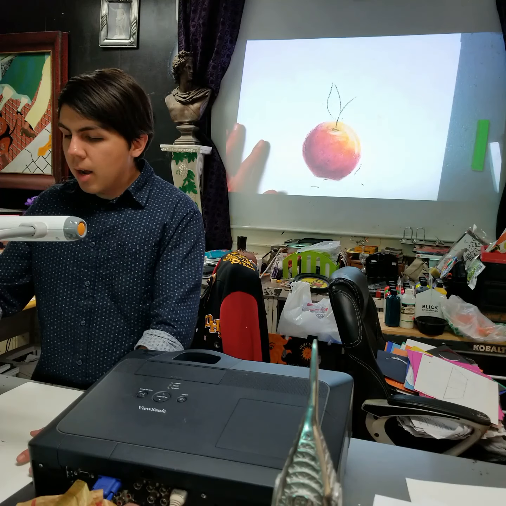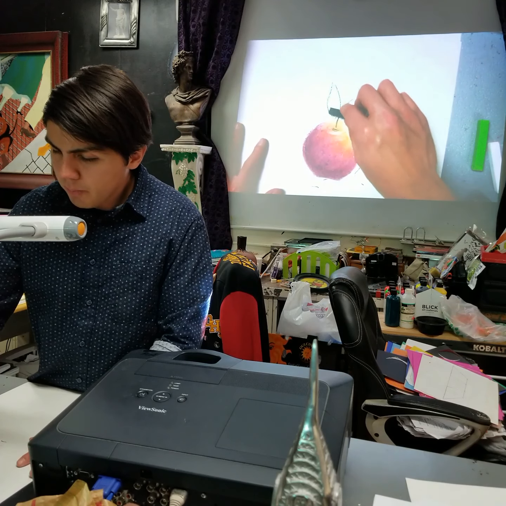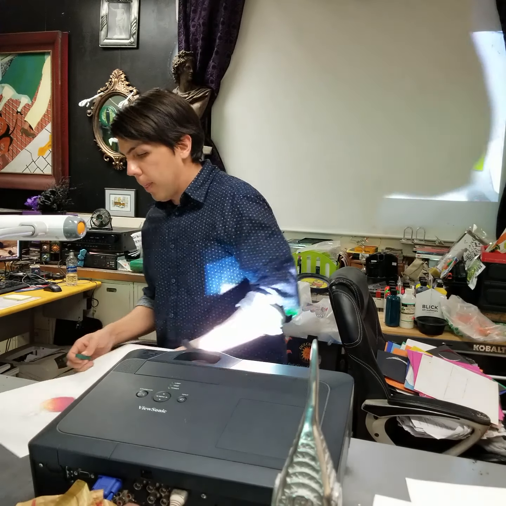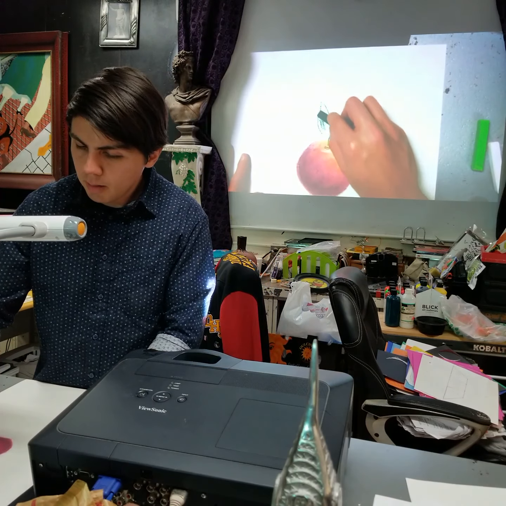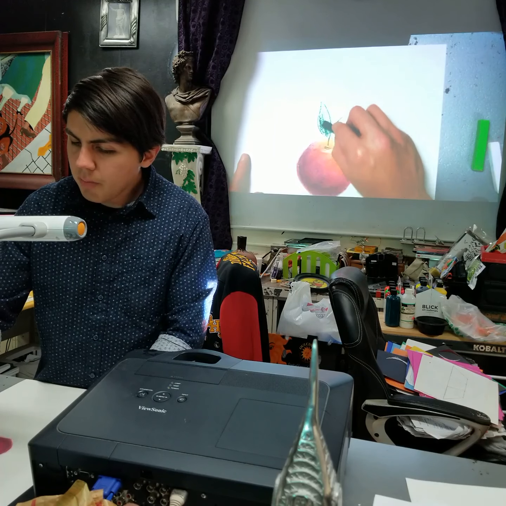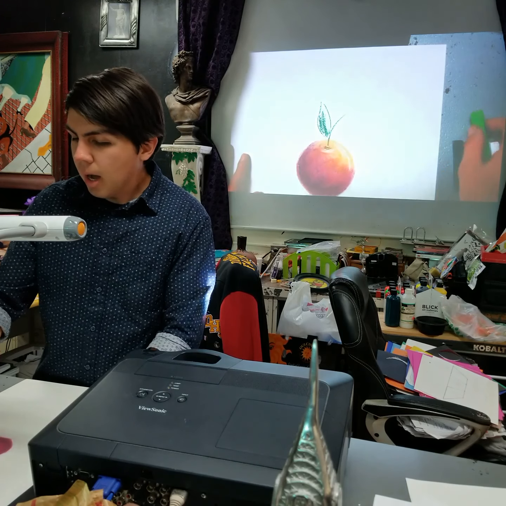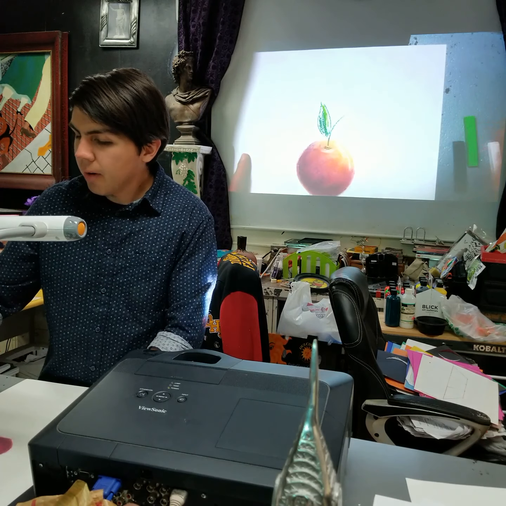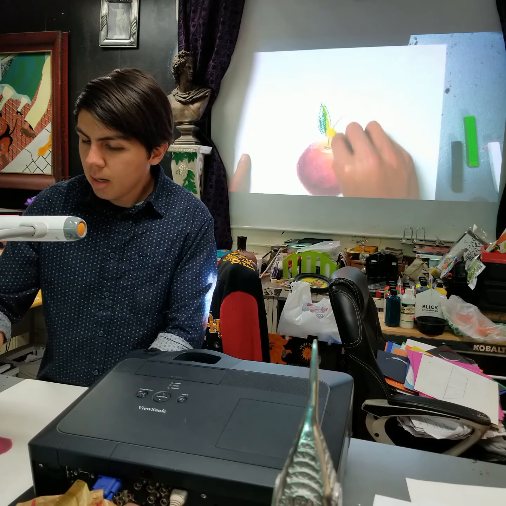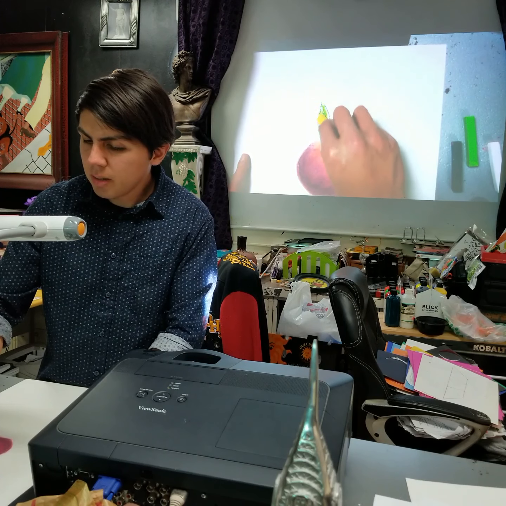I'm going to go around right now and help you guys if you need help. For the leaf, I'm going to add different colors, the light green, dark green, so it can have a nice variety. It gives it more interest.